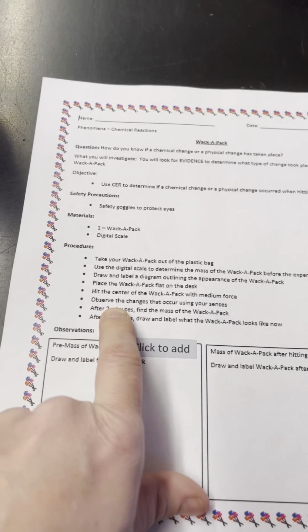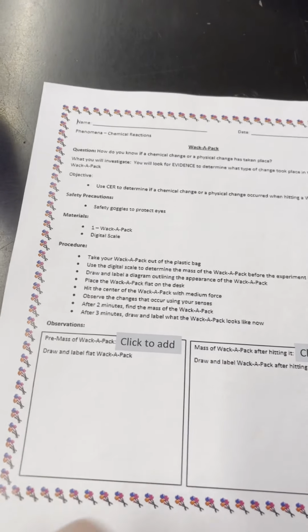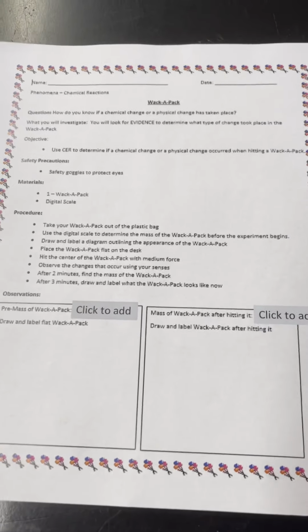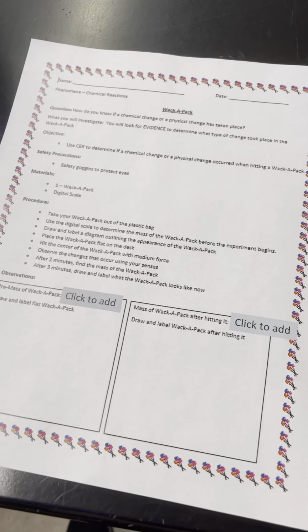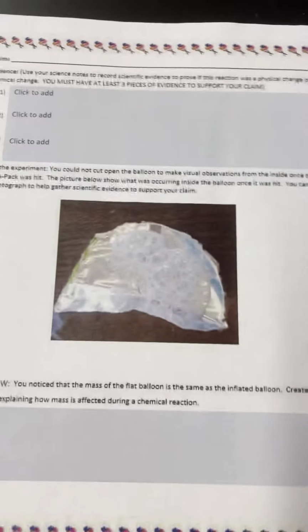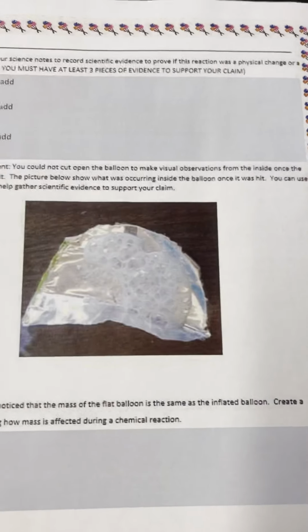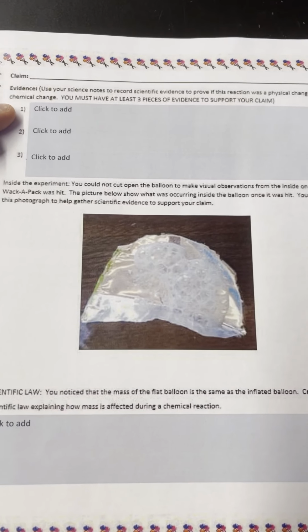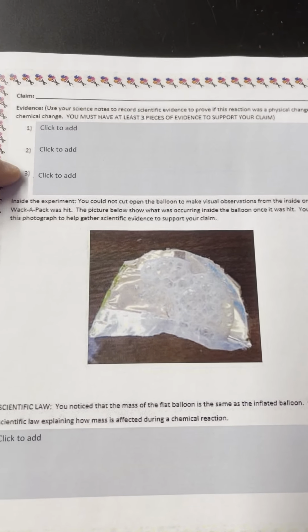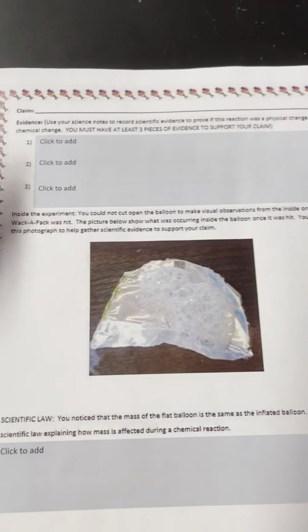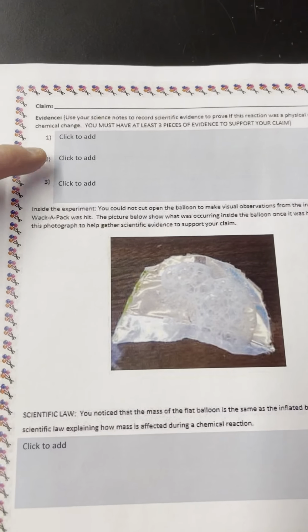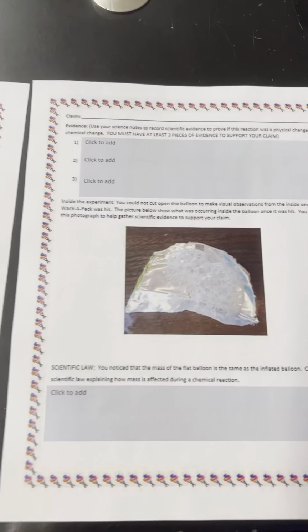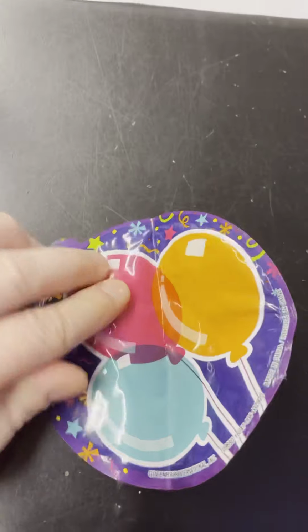You want to look for clues or evidence to determine whether or not it's a physical change or a chemical change. Just to kind of show you, on the next page, this is what you have to fill out once I hit it. You're going to give me 3 pieces of evidence to determine whether or not it's physical or chemical. You've made a claim, it's a physical change, it's a chemical change. You need evidence 1, evidence 2, evidence 3, and you can go back to your old PowerPoints to determine that. So here we go. Listen carefully.